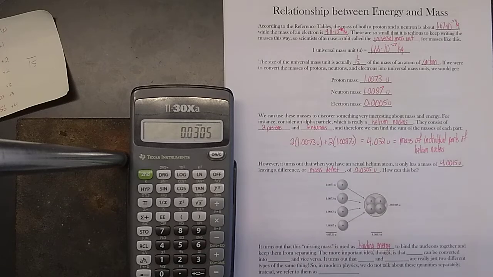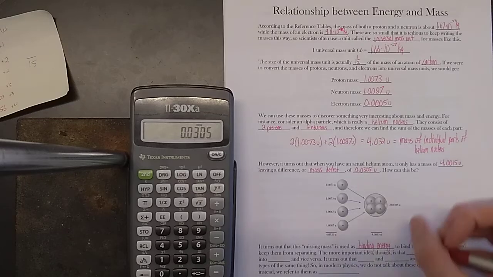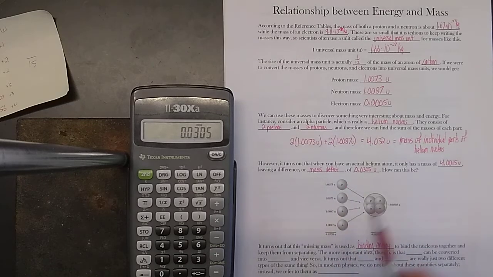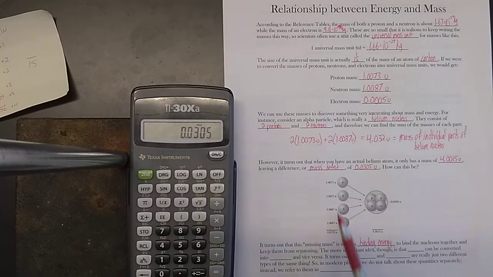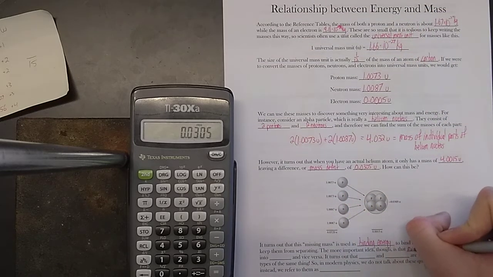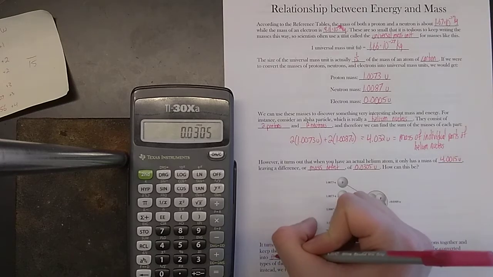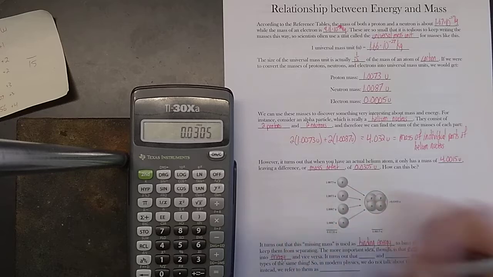The mechanics of that aren't really what I need you to focus on. The more important idea is that literally some mass, if you're going to bind these together, some mass from those particles is given up and is changed into energy. Literally, some mass is taken and it is changed into energy.